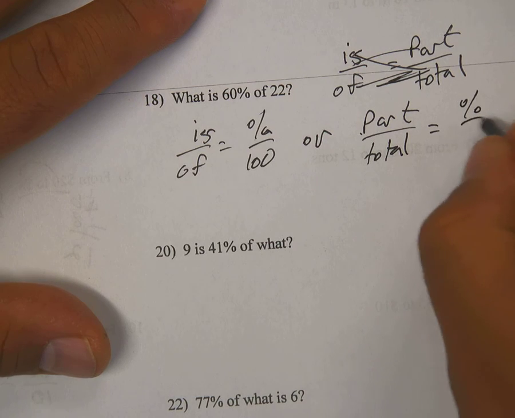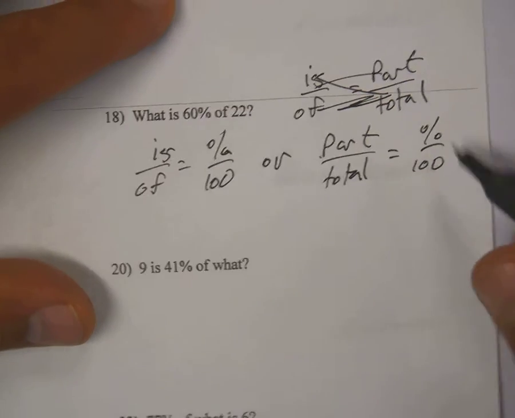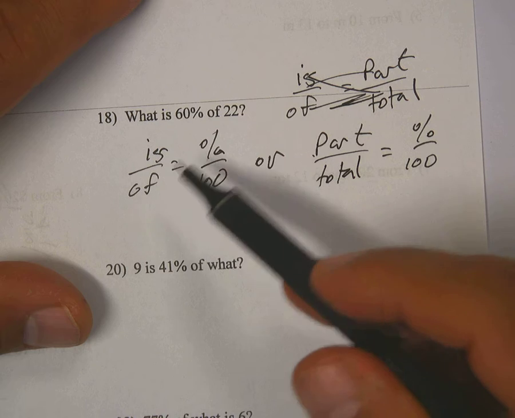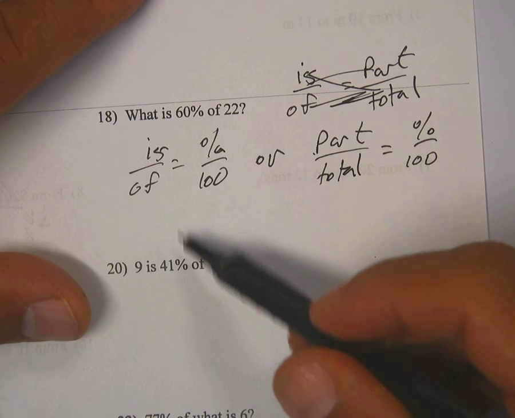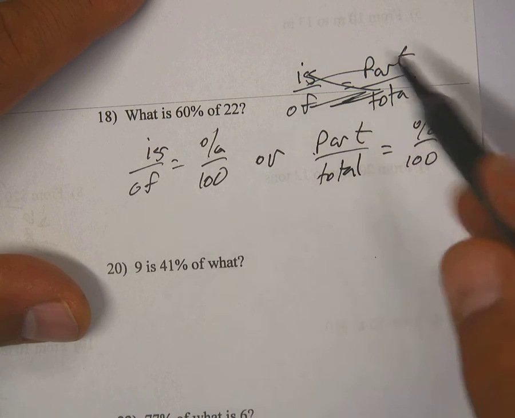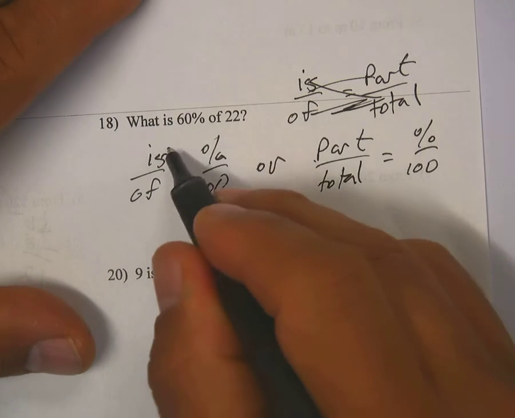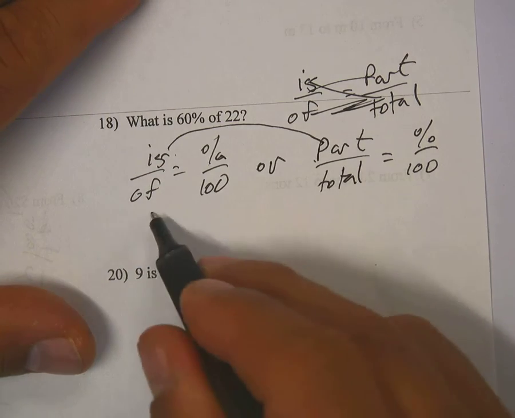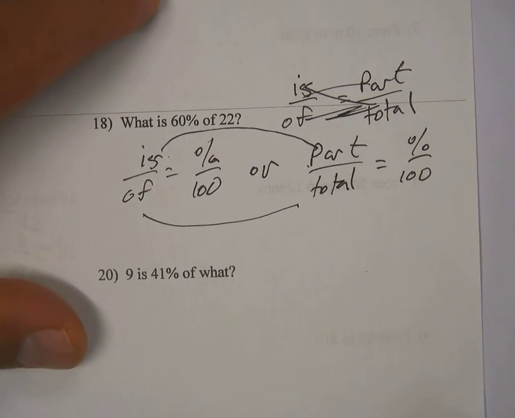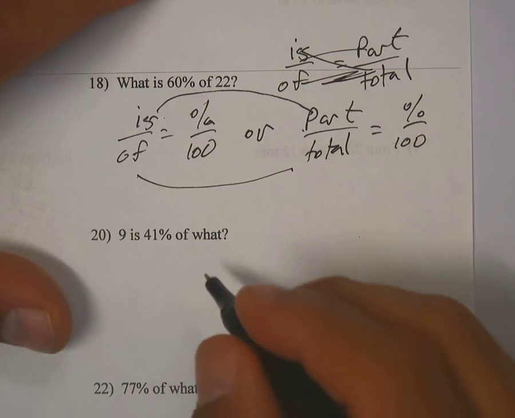Equals percent over 100. So we're going to use this one, of course, because the problems have the words is and of. If they said something about part and total, then we would use this, but it's the same thing. The is is the same as the part, and the of is the same as the total. Okay. So let's look at number 19.